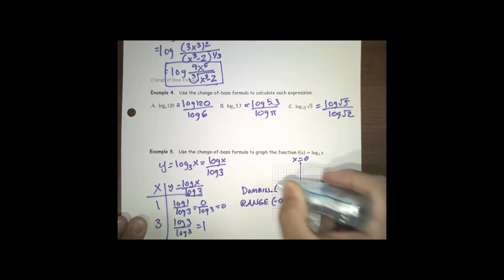So that is how you would graph this without changing this to exponential form.